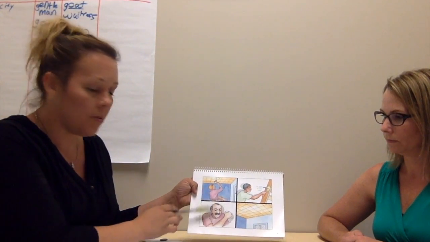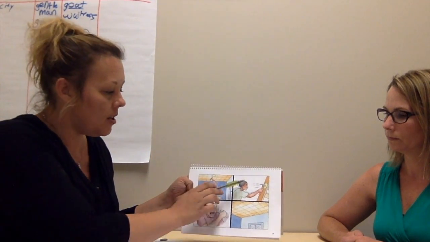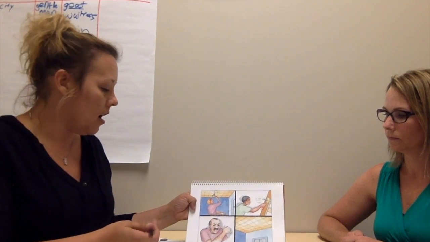So either one of these pictures shown gets the points. If these pictures over here are chosen, they get no points. So whether they pick the literal picture or the non-literal picture, they still get the same amount of points.